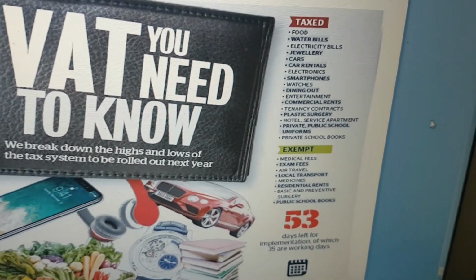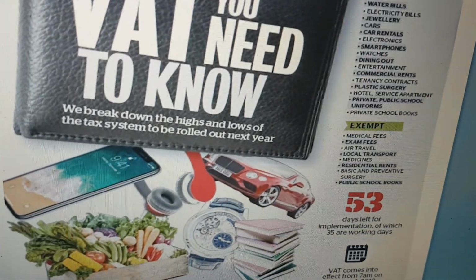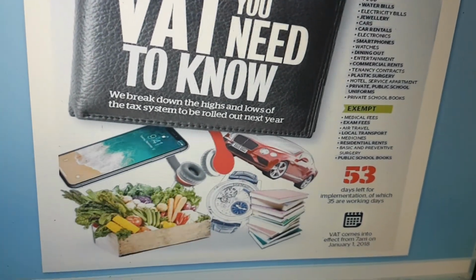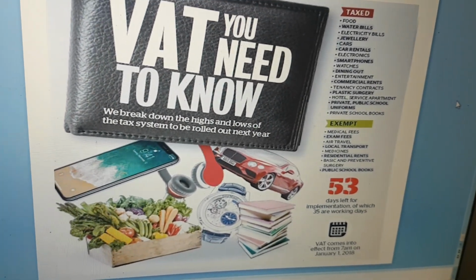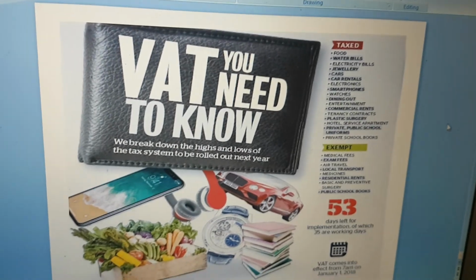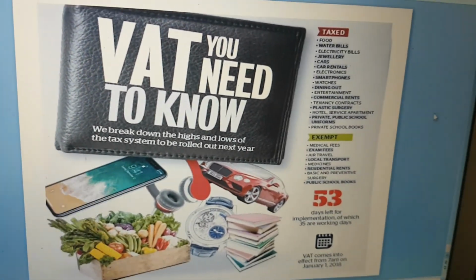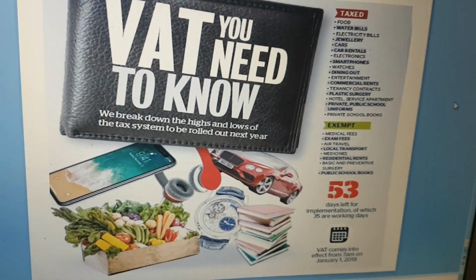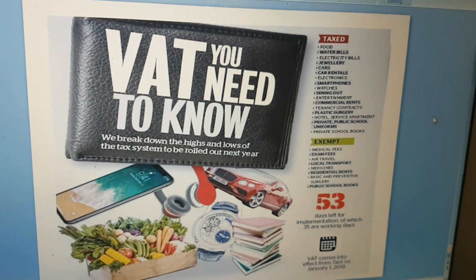53 days as of 14th November, 53 days left for implementation, of which 35 are working days. VAT comes into effect from 7 a.m. on January 1, 2018. I think you should pull up your socks and start getting used to it, and brush up and start getting into it.